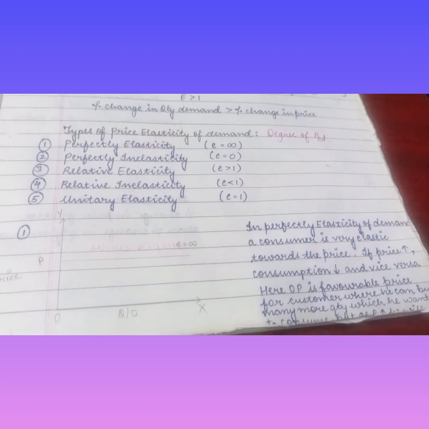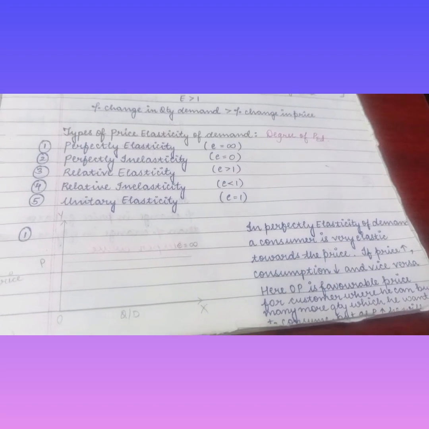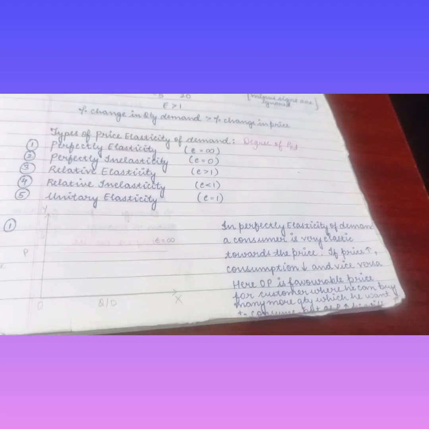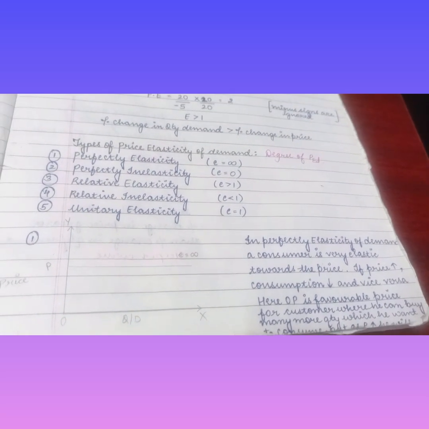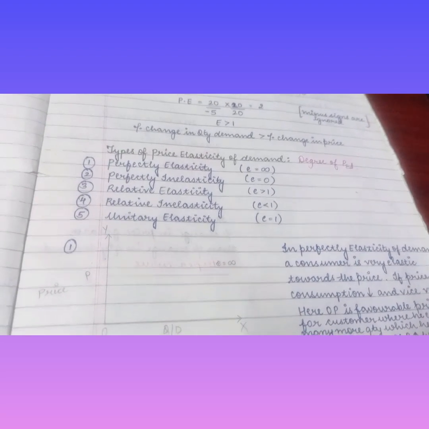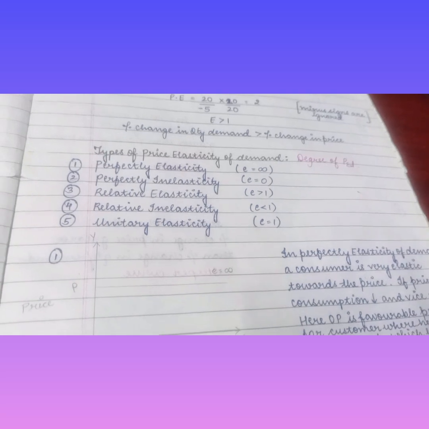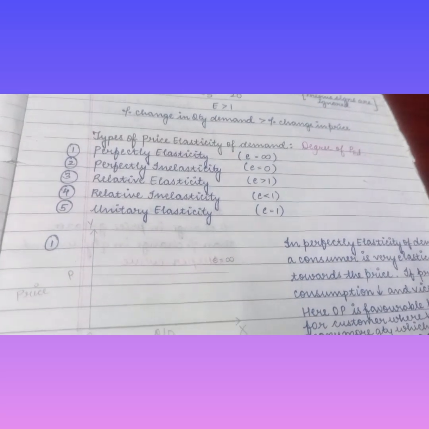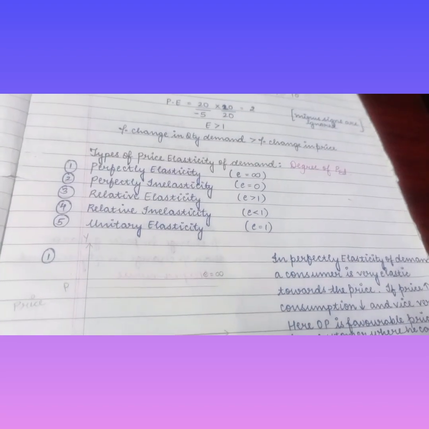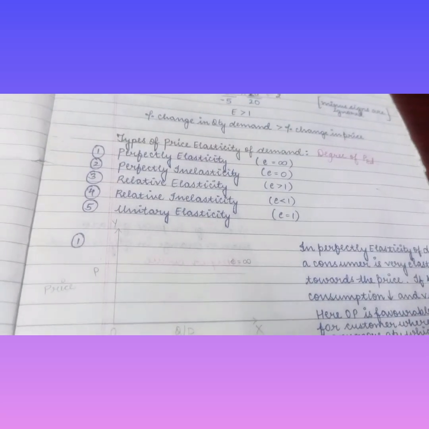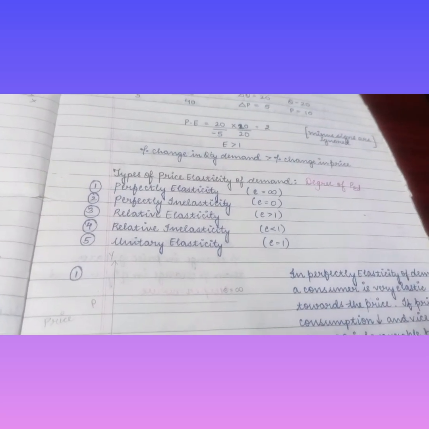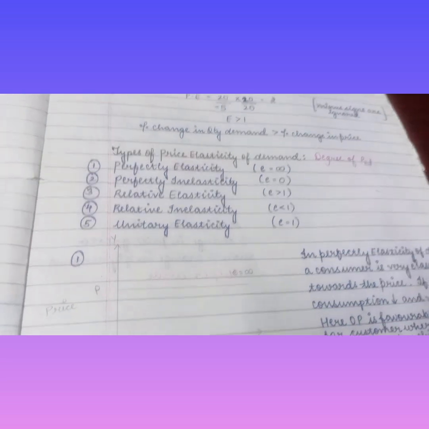Perfectly elastic means E equals infinity. In perfectly elastic demand, a consumer is very elastic towards the price. If the price increases, he will decrease his consumption, and vice versa. So we can say that OP is a favorable price and he wants to consume only at this price. If the price reduces or increases, he will change his consumption level. That's why the elasticity of demand in perfectly elastic is infinity. So if in an examination the question comes, the curve of perfect elasticity is horizontal and the elasticity is infinity.